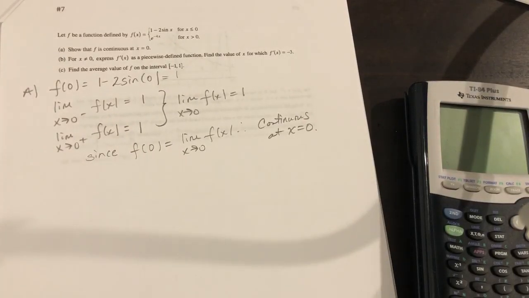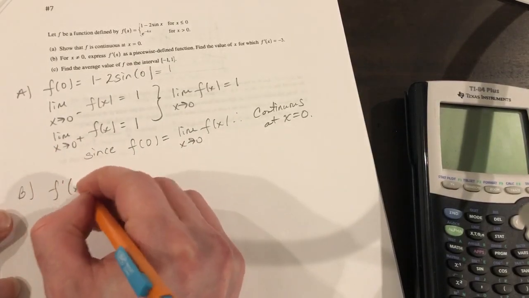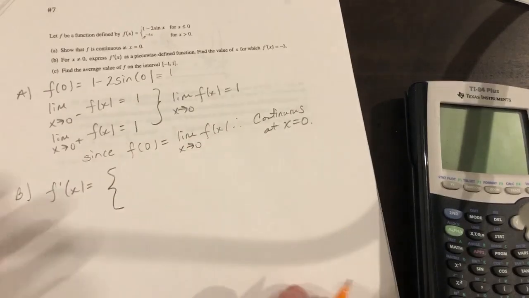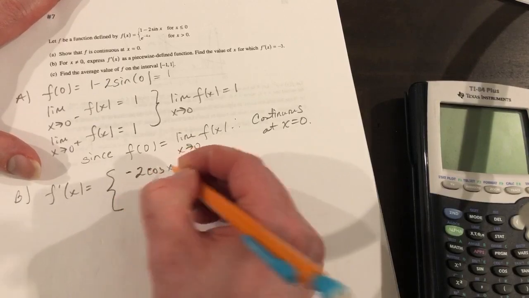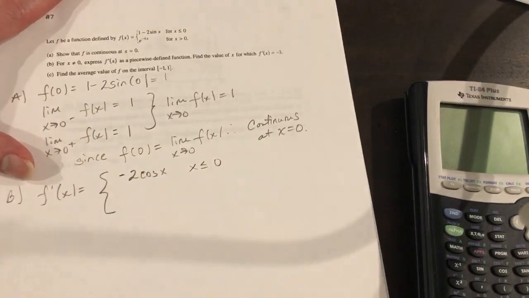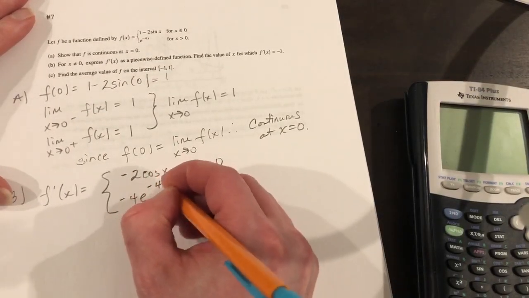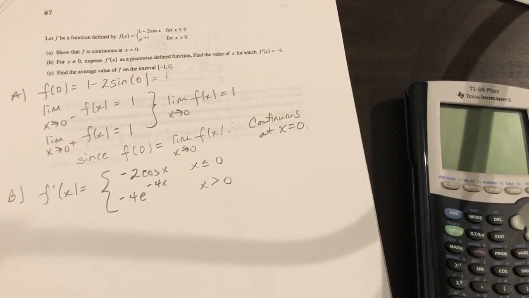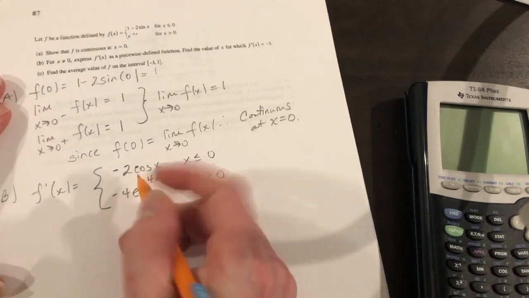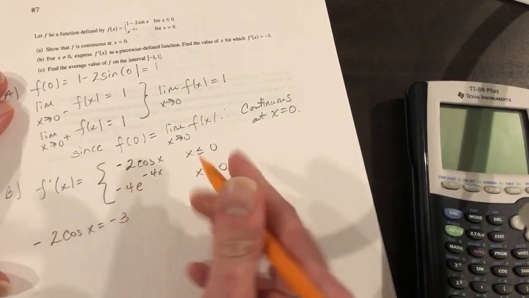Okay, part B, it says find f prime. So the derivative of a piecewise function, just a regular derivative. The derivative of sine is cosine, so this is -2 cosine of x for x is less than or equal to 0. The derivative of e to the u is e to the u du. Like that. Now it says I want to figure out where the derivative is equal to -3. So I'm going to set each branch equal to -3.